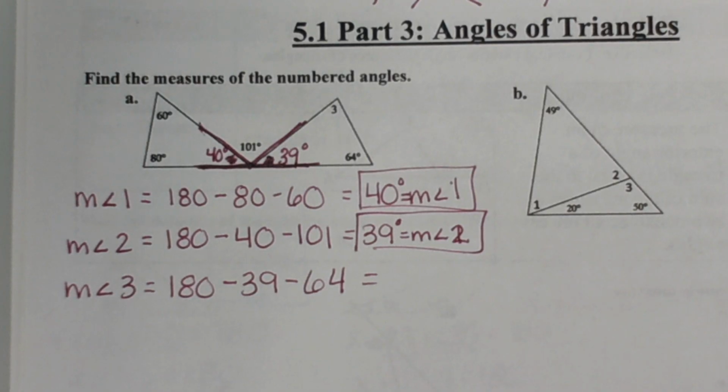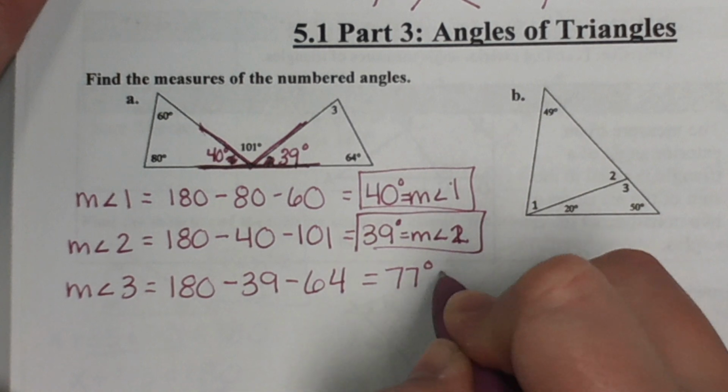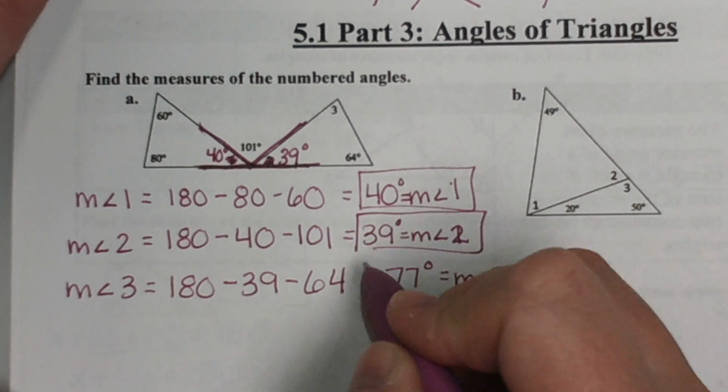Yeah, that's what calculators are for. 77? I don't know the answer off the top of my head. I'm just going with it.